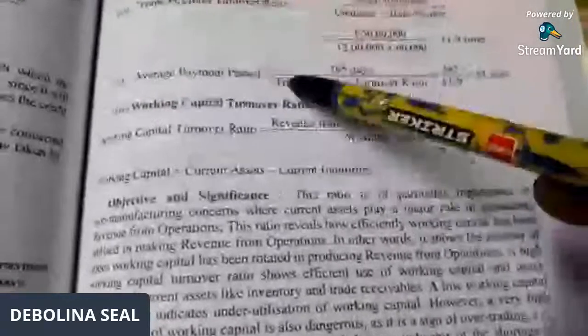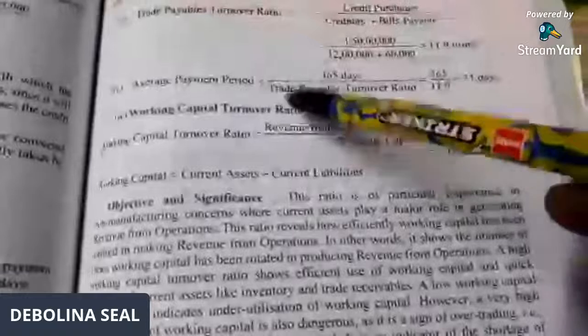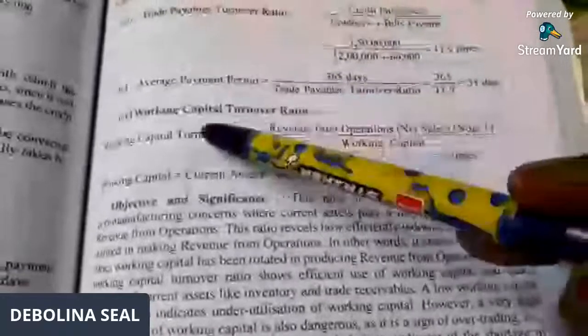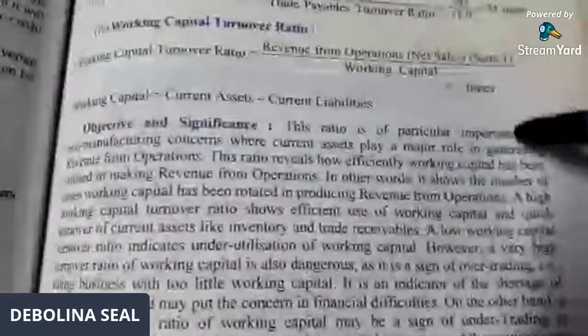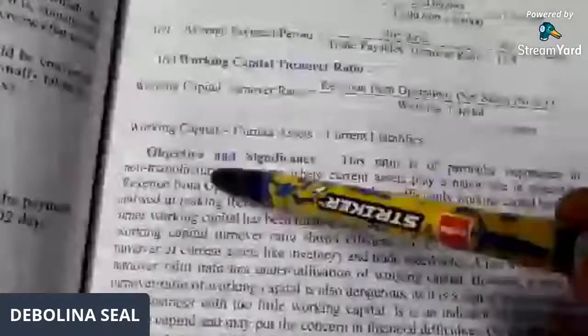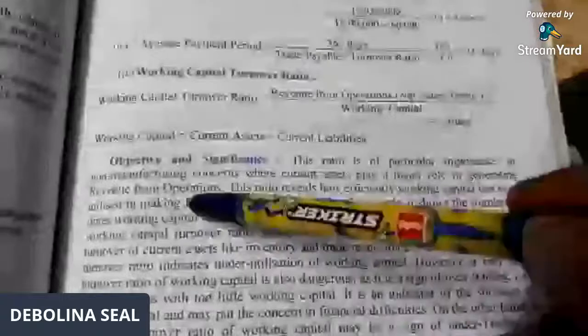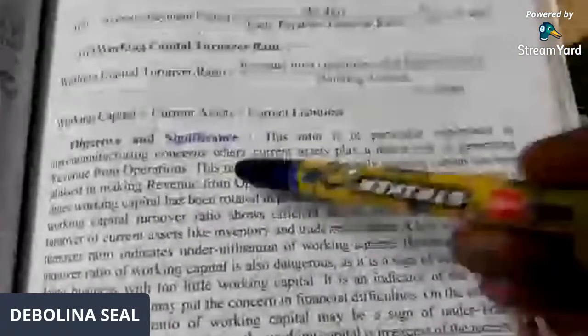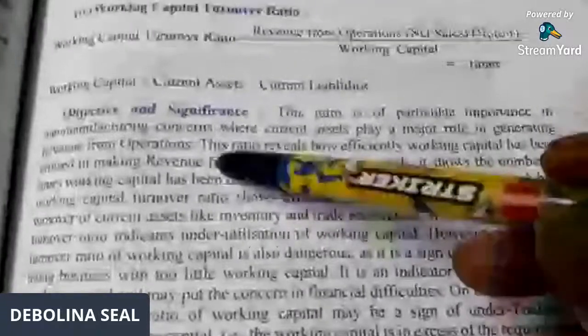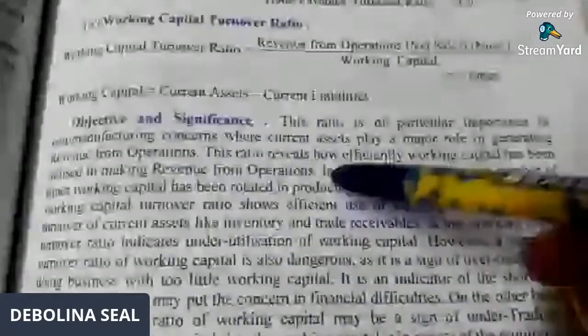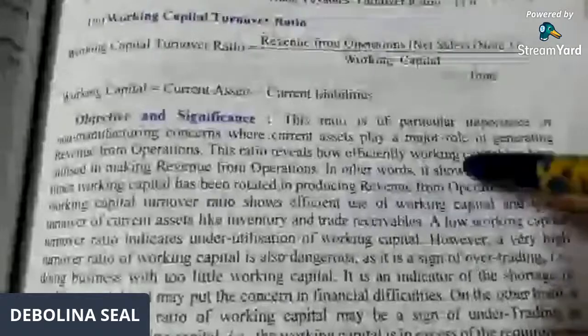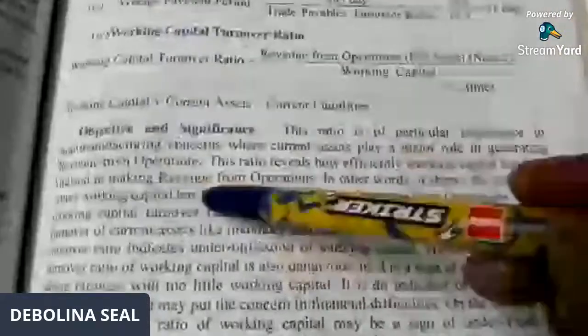Okay, now what is the main objective of calculating working capital turnover ratio? This ratio is of particular importance in the non-manufacturing concerns where current assets play a major role in generating revenue from operation. So this ratio reveals how efficiently, underline this in your book if you have the book, this ratio reveals how efficiently working capital has been utilized in making revenue from operation.